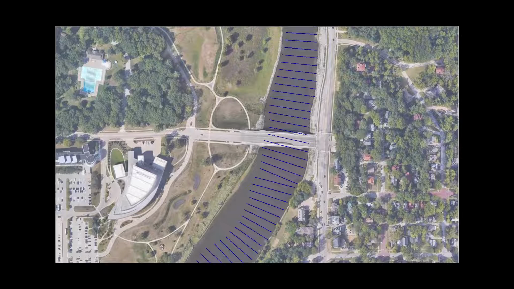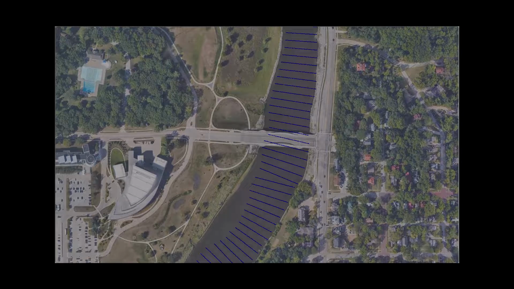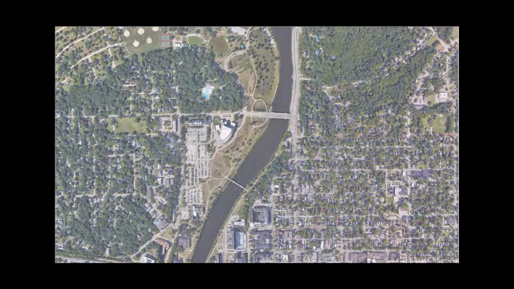A complete bathymetric survey of the channel is not always feasible due to access, budget, or timing constraints. Another approach for representing the channel is with sparse cross-sections. This is similar to the type of data that is typically collected for 1D hydraulic model studies.